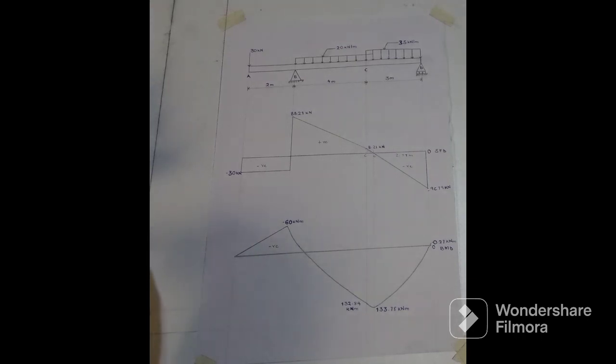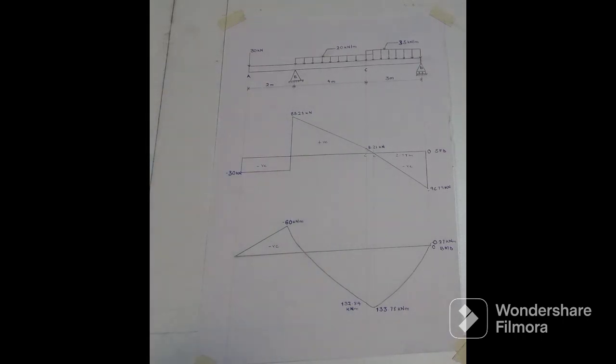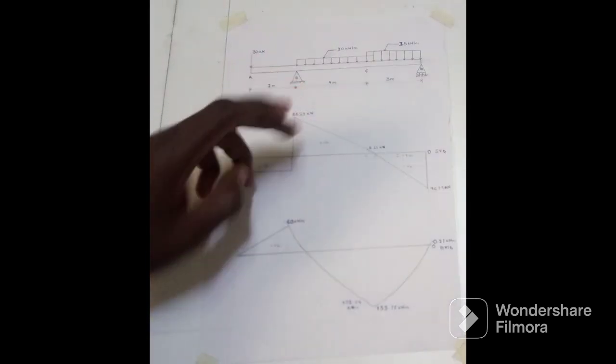So if you calculate that area, let me do the calculation first, then I give you the answer. 88.21 plus 8.21. You get 192.84.